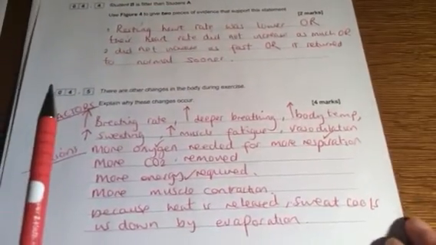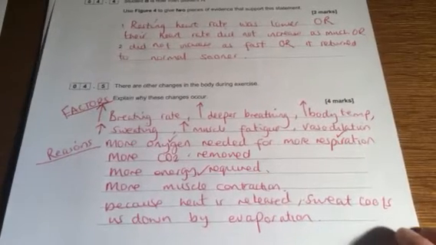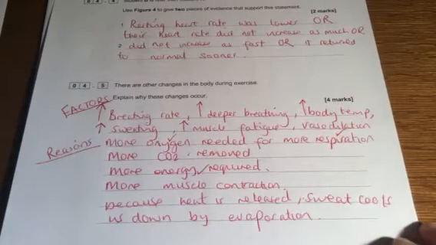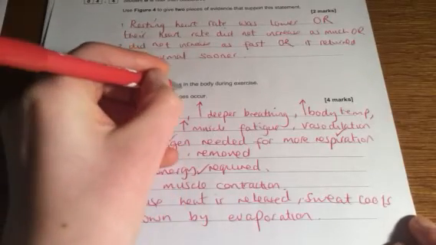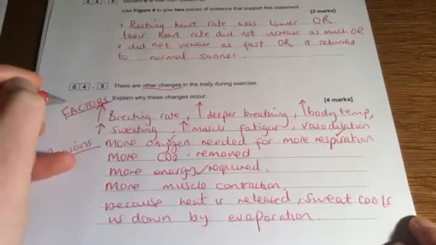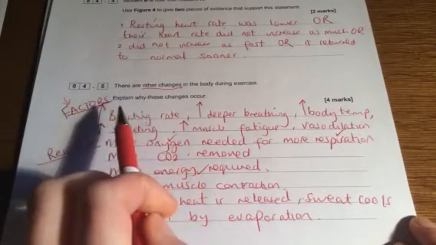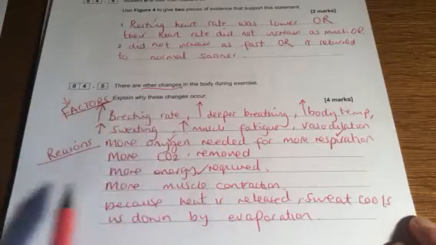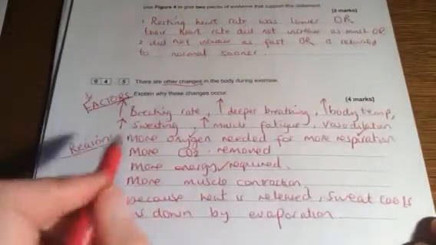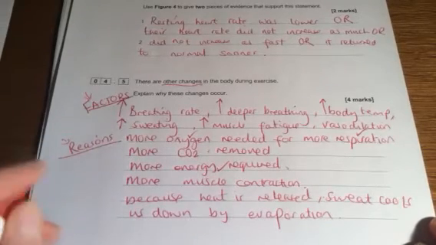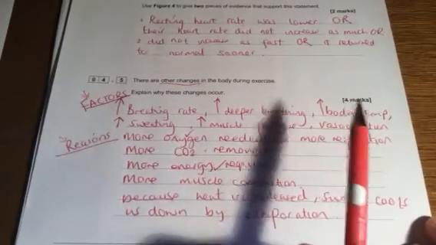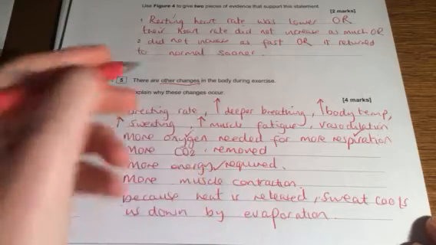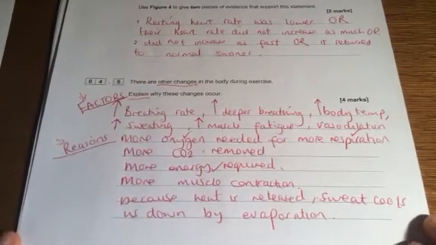So, there are other changes in the body during exercise. Explain why these changes occur. Okay, so we've got 2 parts to this question. We've got to identify what those other changes are, or what those other factors are, as I've put here, and we've also got to explain why these changes occur. So at the bottom you'll see I've got this idea, reasons or explanations, whatever you want to call it. I've kind of split my answer into 2 because although it's not the biggest question, we've got to make sure that we hit both parts of the question.